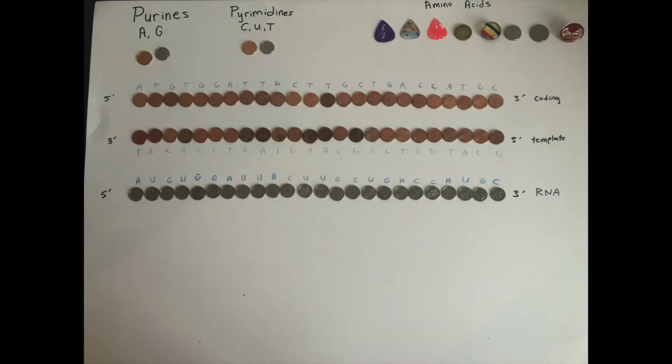So today we're going to be talking about point mutations and their effect on amino acids and proteins. The pennies are representing the bases in DNA and the dimes are representing the bases in RNA. Purines will be shown by heads and pyrimidines will be shown by tails on the coins.